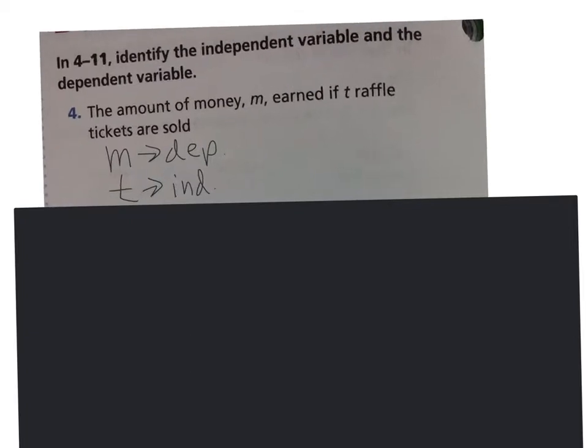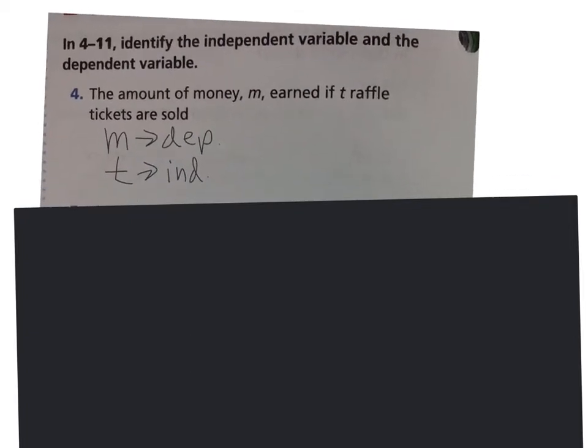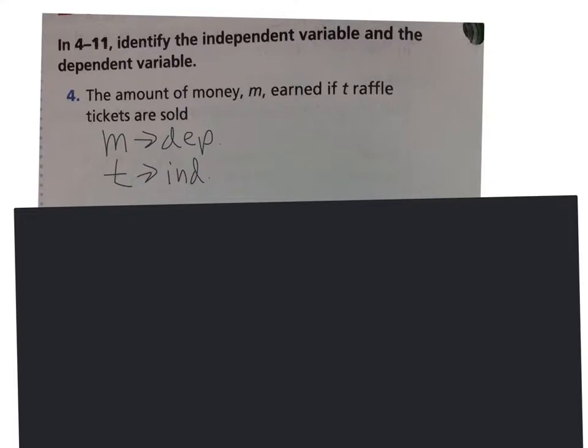M is dependent because it depends on how many. Good. M is our dependent variable. The amount of money we earn depends on how many raffle tickets we sell. So M is the dependent variable and T is the independent variable.